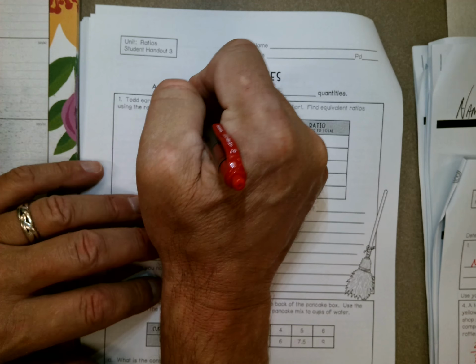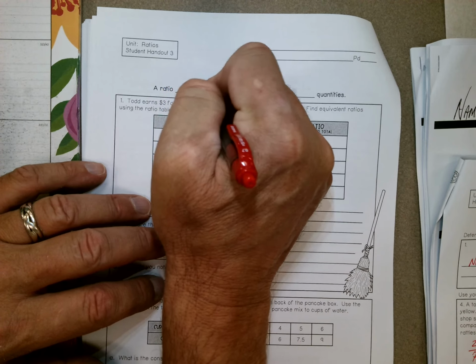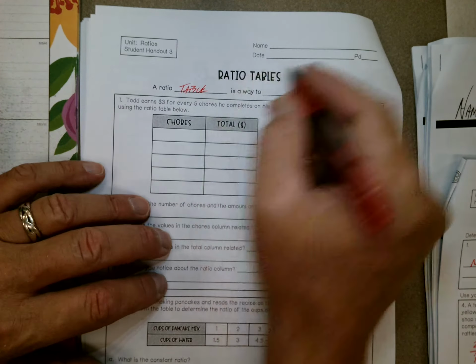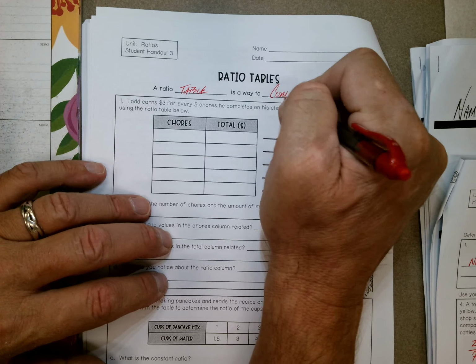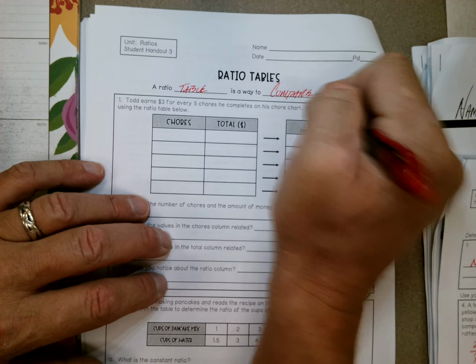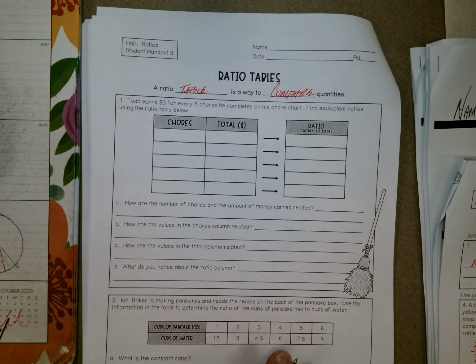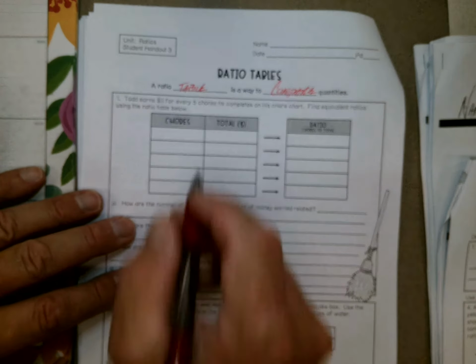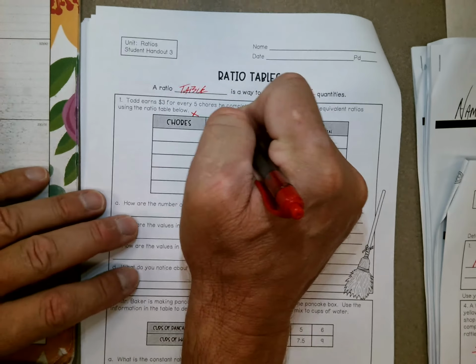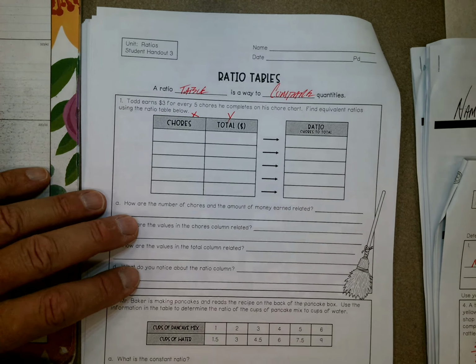A ratio table is a way to compare quantities. Now, down the line, you're going to learn that this is going to be X and this is going to be Y, when we start graphing. But I just like to go ahead and preface that.